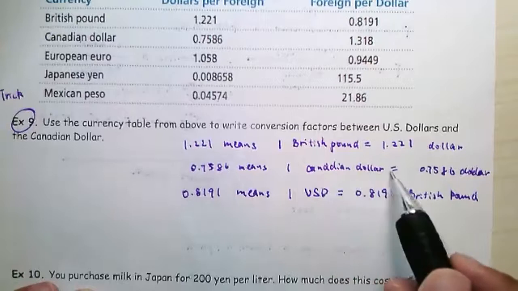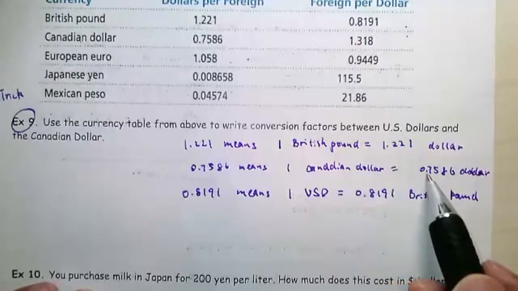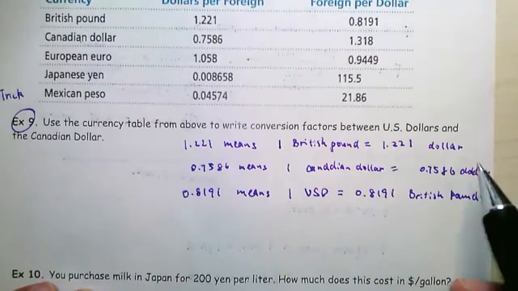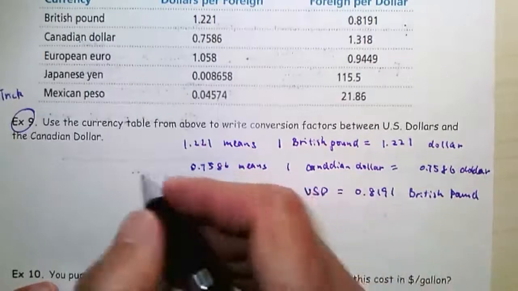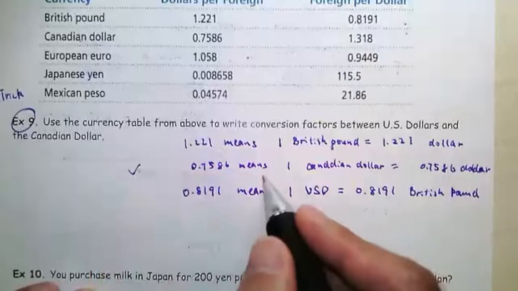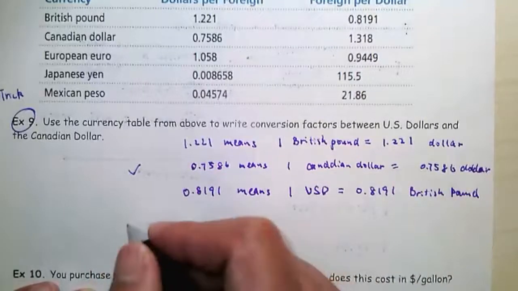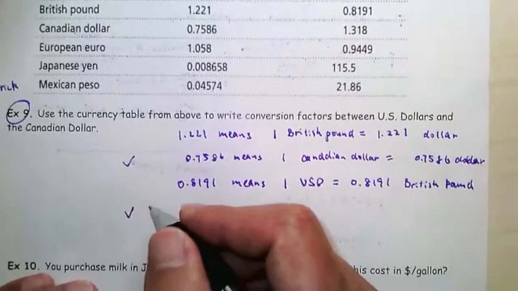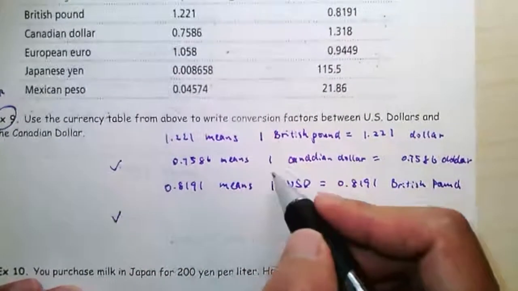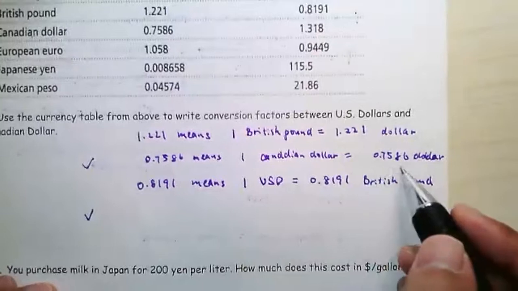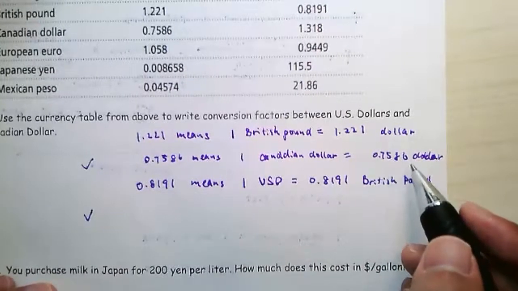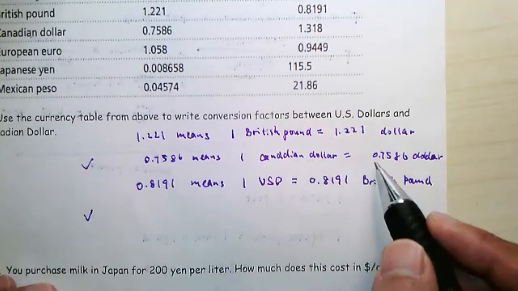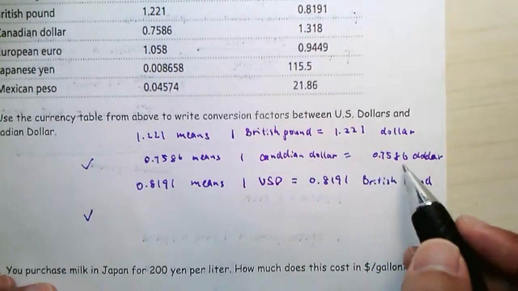So 1 Canadian dollar is 0.7586 dollars. Okay. So the answer is just this. And we can also write another sentence to make the answer complete. 1 Canadian dollar equals 0.75 US dollar.